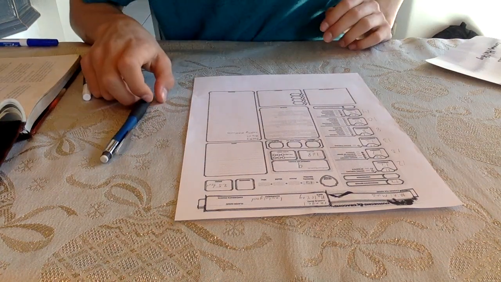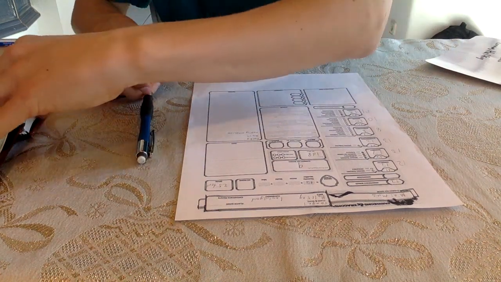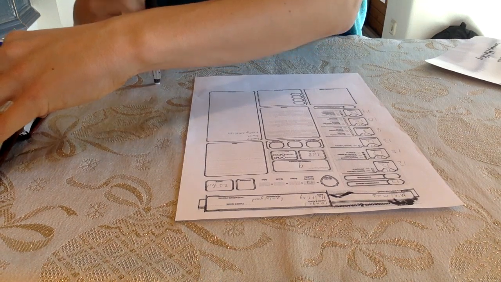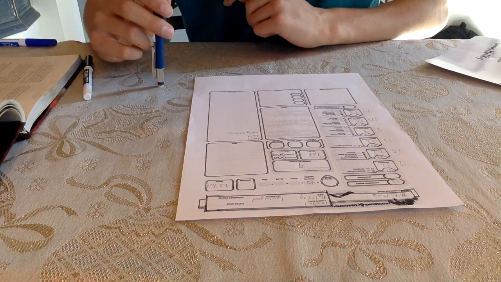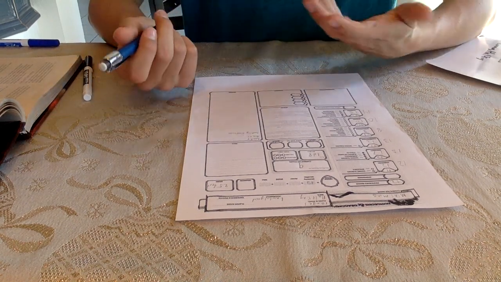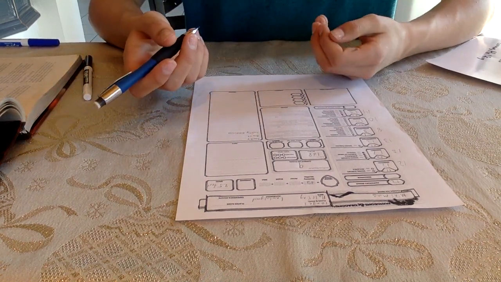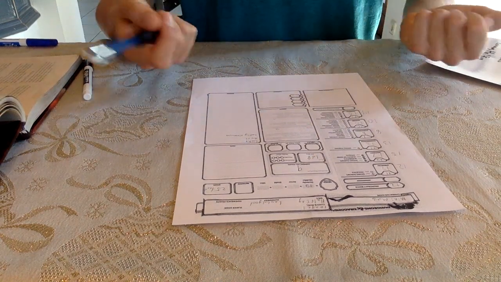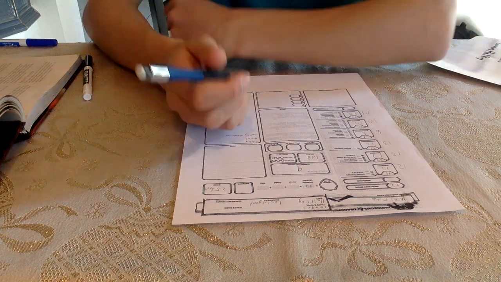equipment. And my beginning equipment for a rogue is I can choose a rapier or a short sword. And so I'm going to choose a rapier because those are a good weapon. They do 1d8 piercing damage, and they are finesse and light, so they can be handled in both hands for 2 weapon attacking.